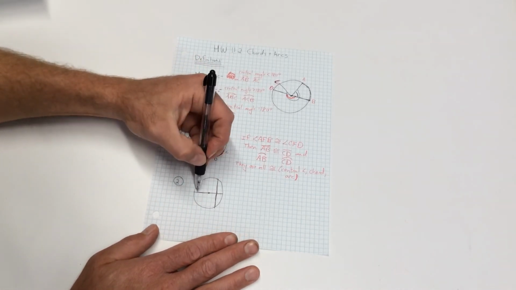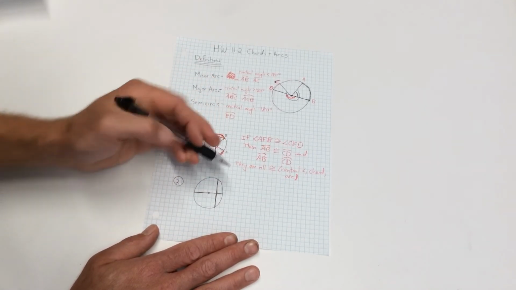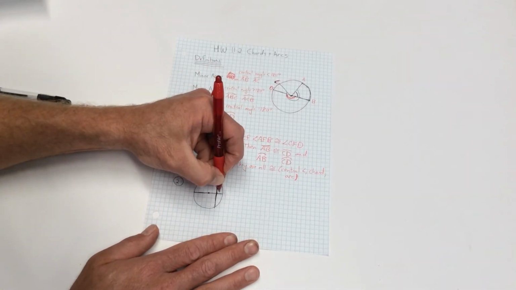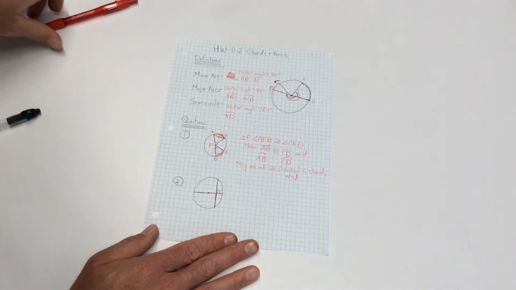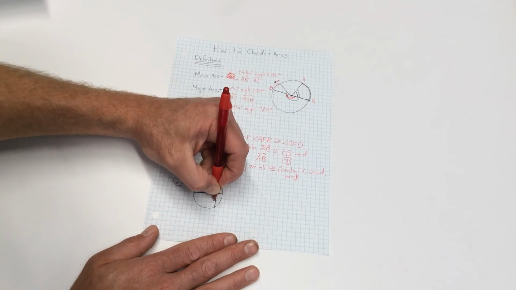If you have a diameter, that means it goes through the center. Something going through the center, and then it's perpendicular to the chord. All you need to know then is that it bisects this chord. I know that this distance from here is the same as this distance to here.